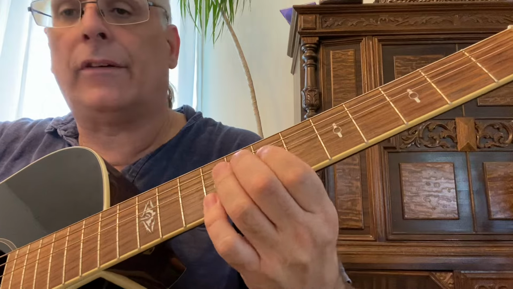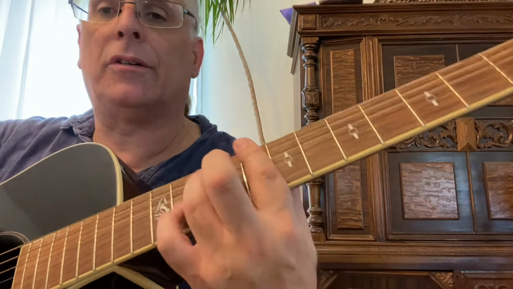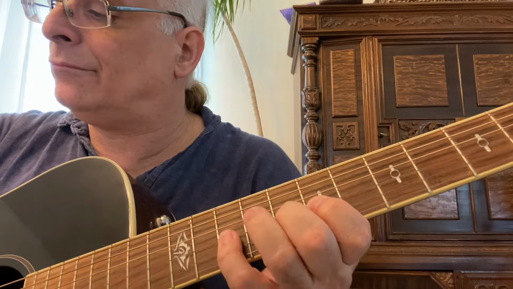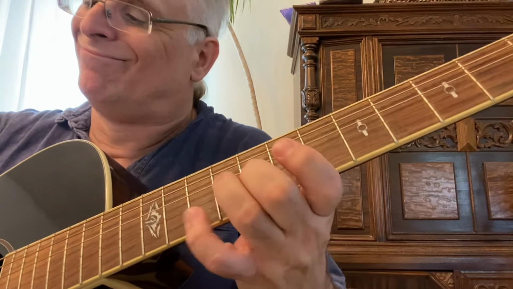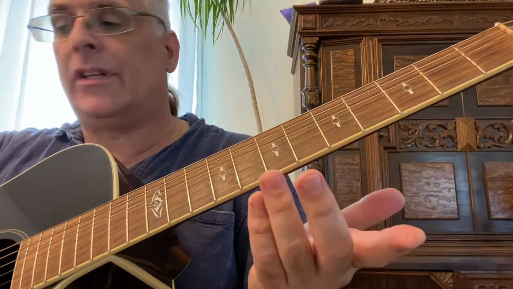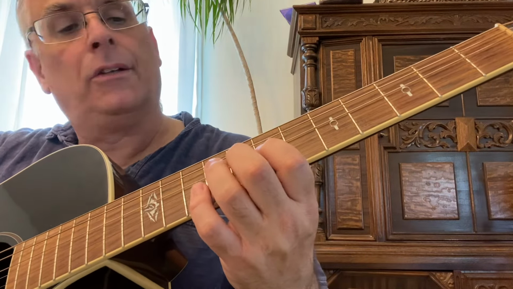You don't have to start in C just because you're in the key of C. Here I'm starting on an A. Just to give you an example. So just wrote this out.